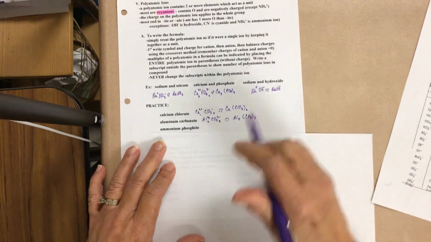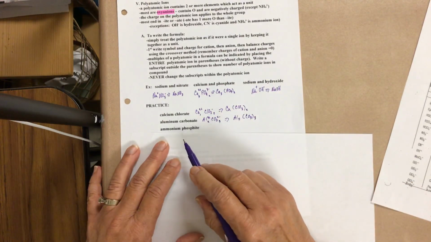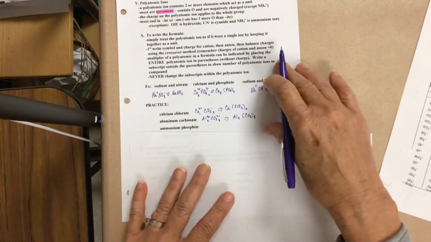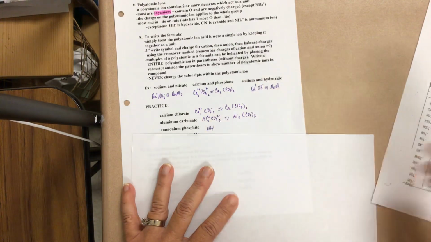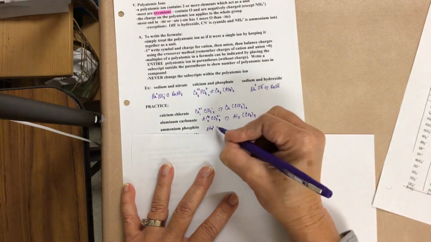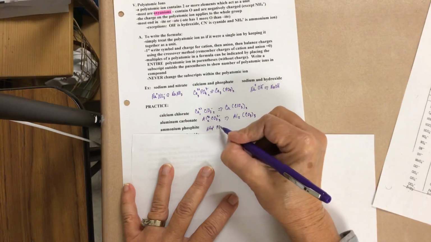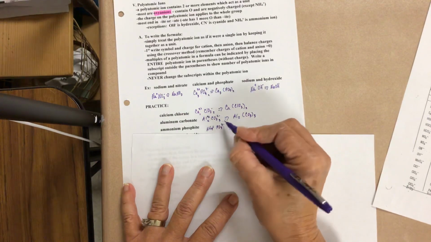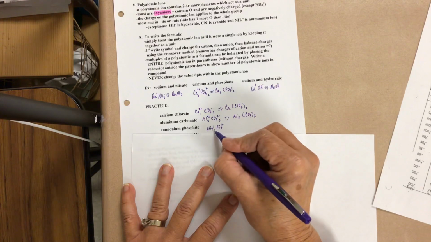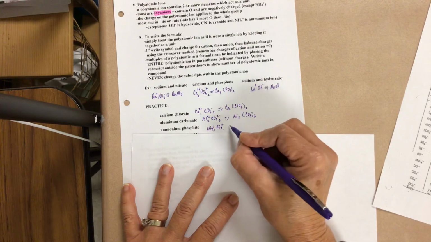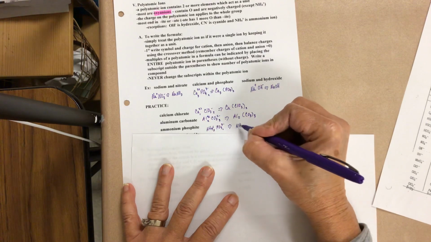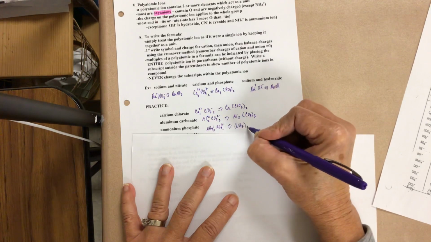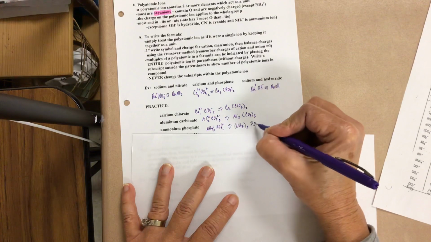Ammonium phosphate. So here's a case where your polyatomic ion is written first. Ammonium is NH4 plus. Phosphite is PO3, 3 minus. Charges don't equal 0, so we have to have 3 of the NH4s and 1 of the PO3s. So your formula would be written (NH4)3PO3.